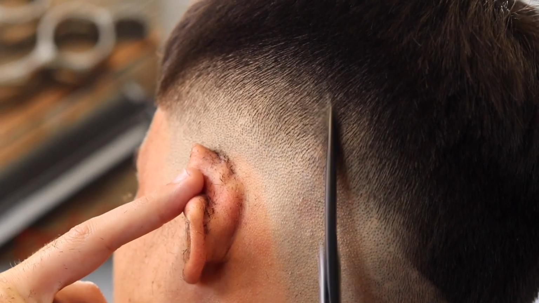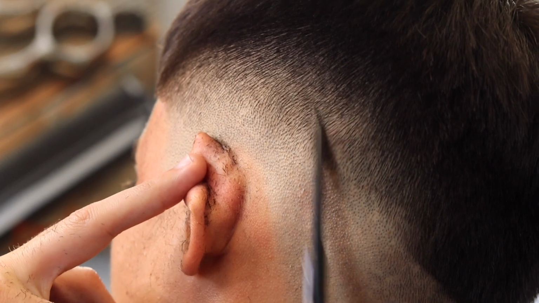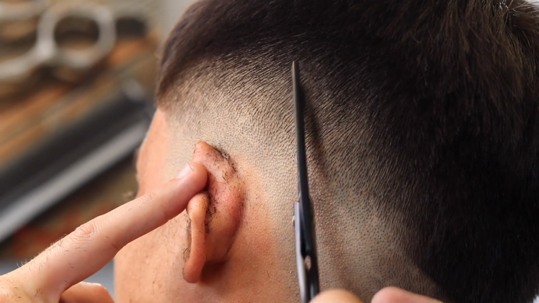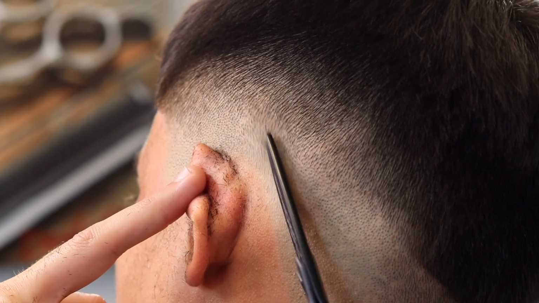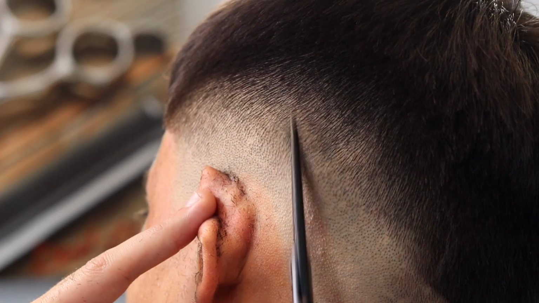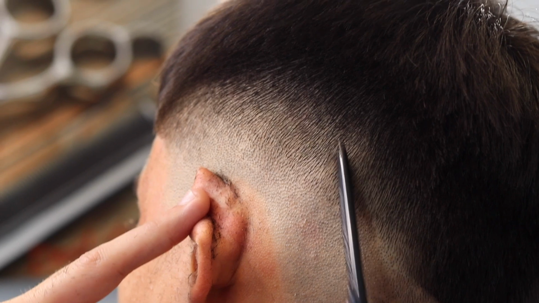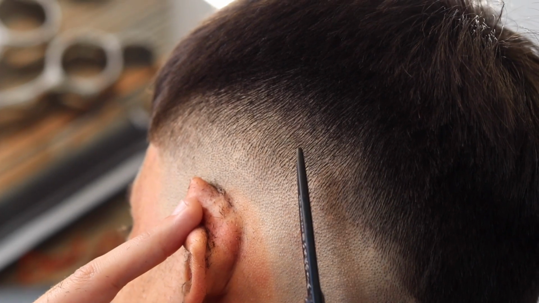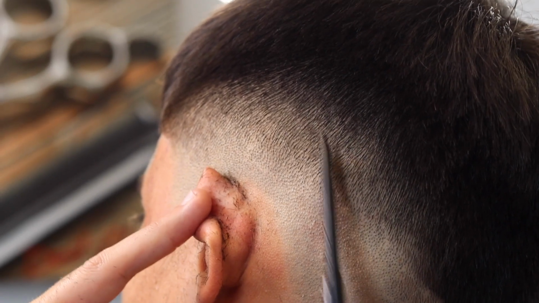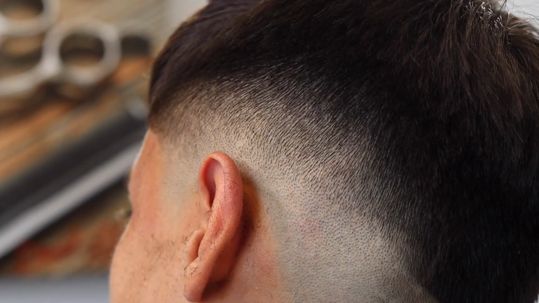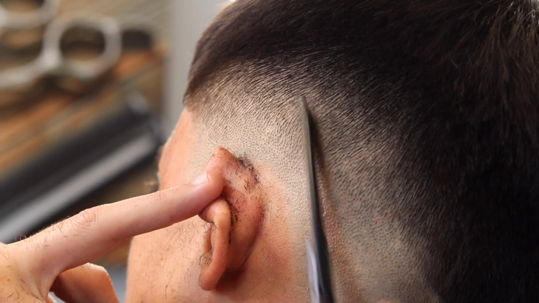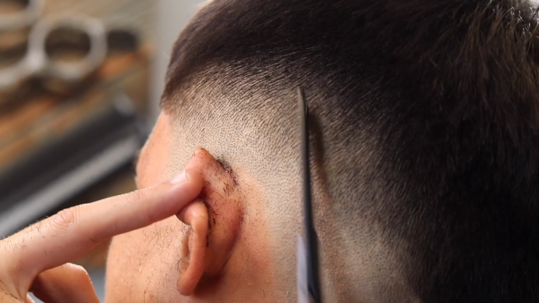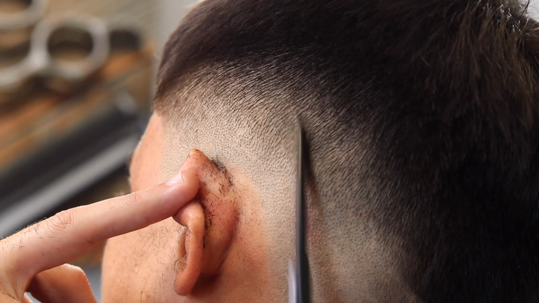What I'm doing right now is cutting at any dark spot that I see, trying to make the blend look even cleaner, smoother, and whatever I don't like, I just pick at with the scissor. And you obviously have to practice this before you do it on a client. You don't want any accidents to happen, so make sure you practice this first. Practice on a dog, practice on a mannequin, until you feel comfortable with the technique.